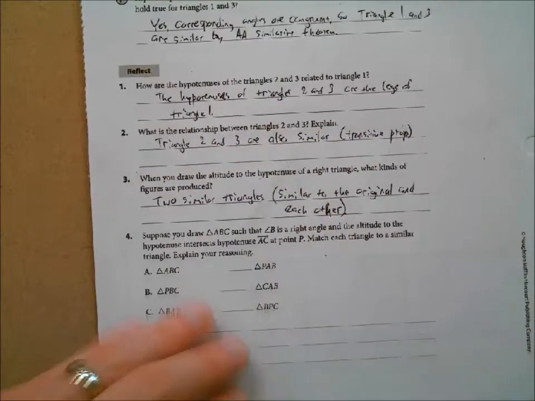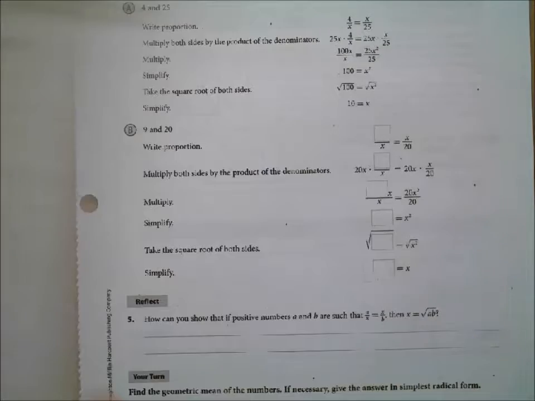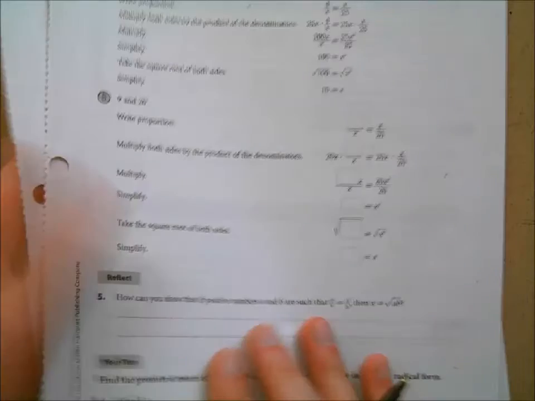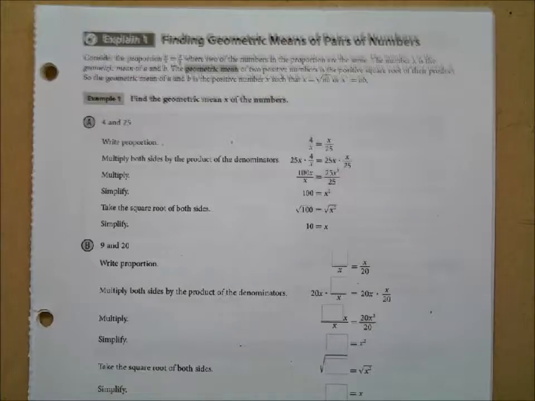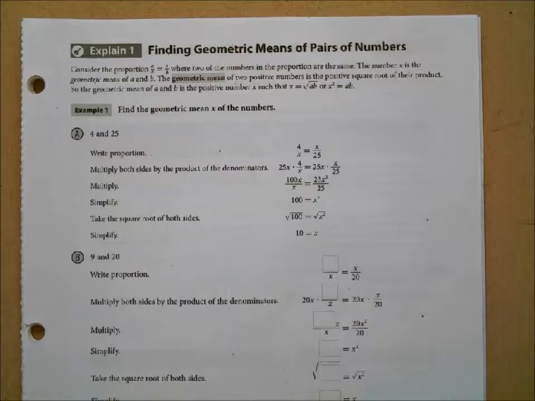All right, so we'll skip this one right here and move on to the next page here. So how are we going to be using that today? Well, first, before we talk about how we're going to be using that idea today here, we're going to talk about something called a geometric mean.